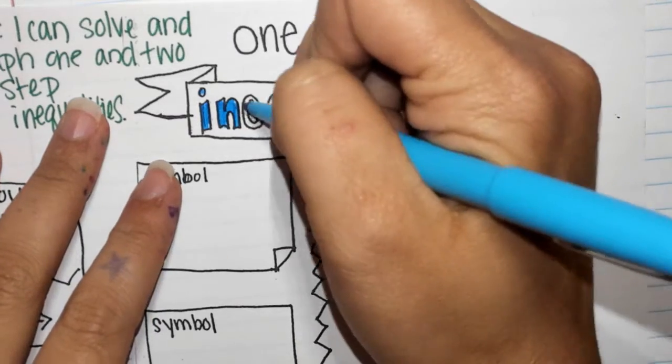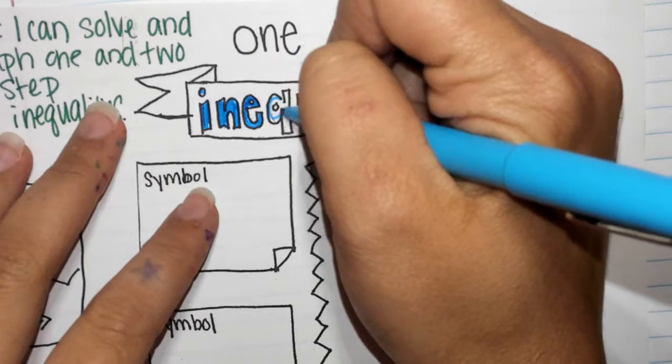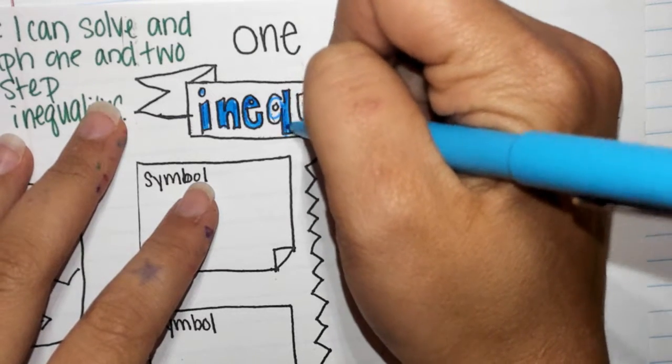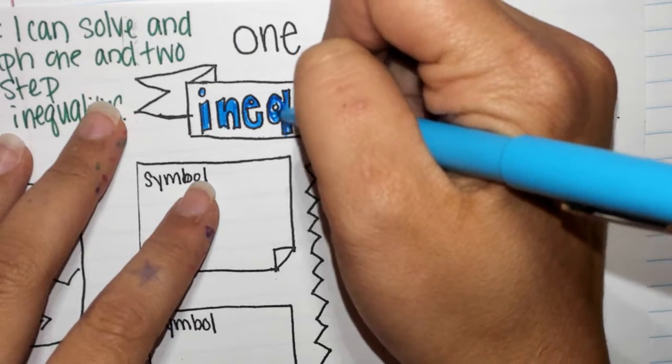We are going to start by drawing the symbols that we learned yesterday for inequalities. So can anybody raise their hand and tell me one of the symbols that we learned, Logan? And what does it look like? Hold your hand up.